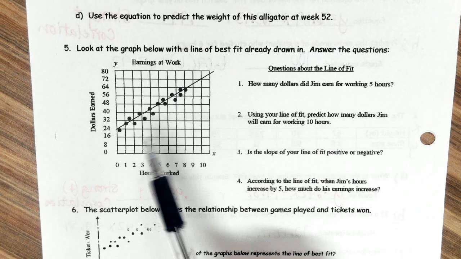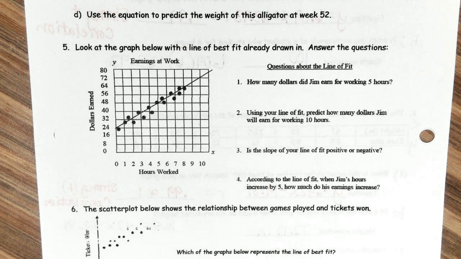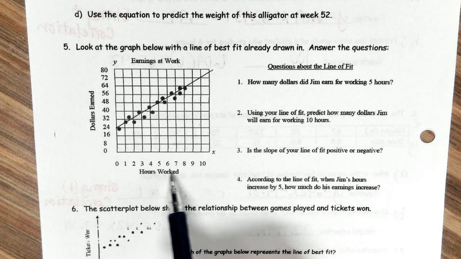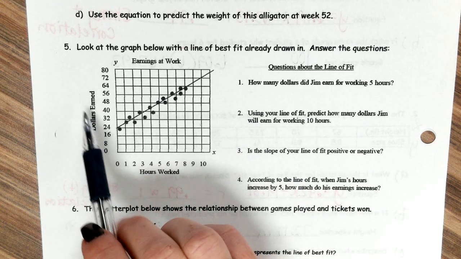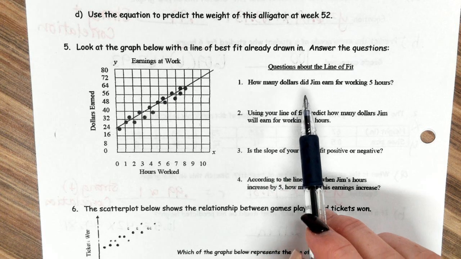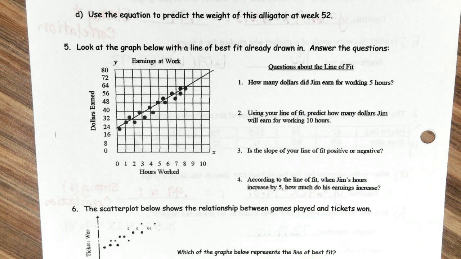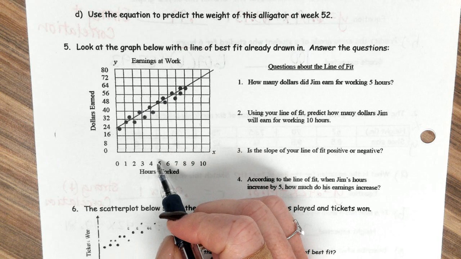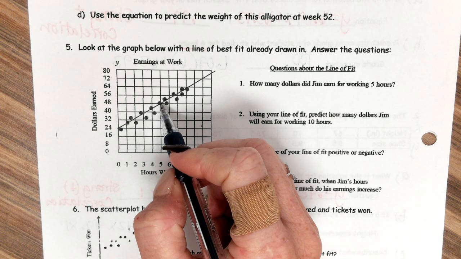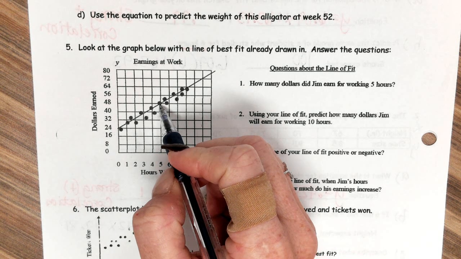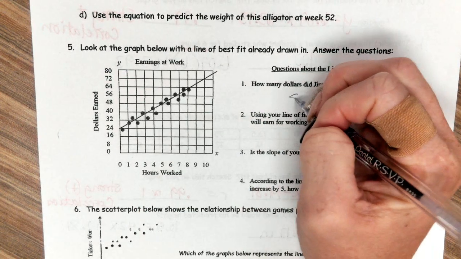This is called a scatter plot that already has a line of best fit drawn into it. Okay, they're comparing the hours worked for the dollars earned. How many dollars did Jim earn for working 5 hours? So you go to 5 hours, go up to the trend line, and how many dollars would he have earned? 48.